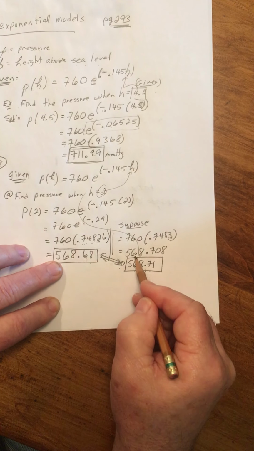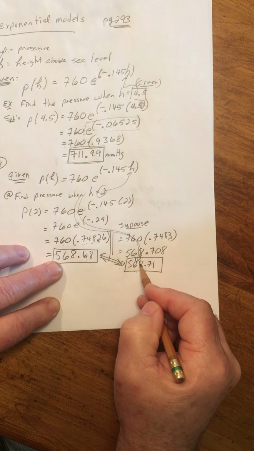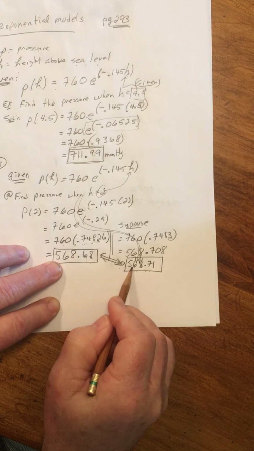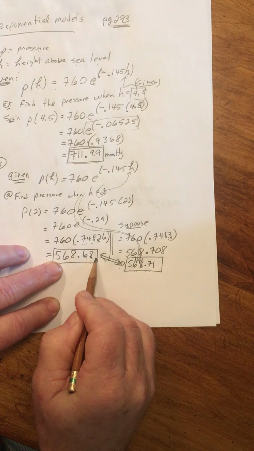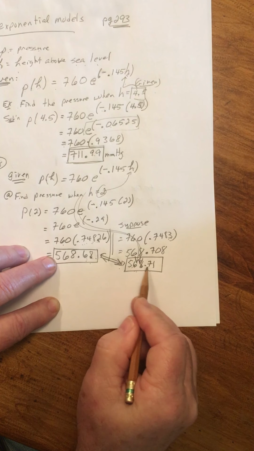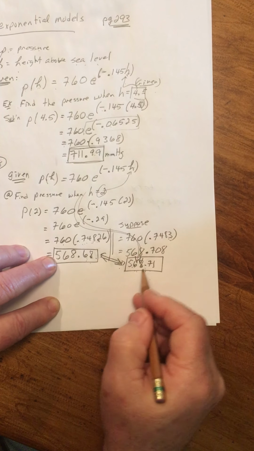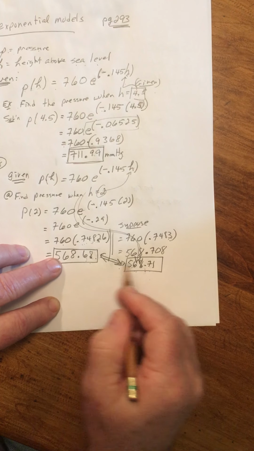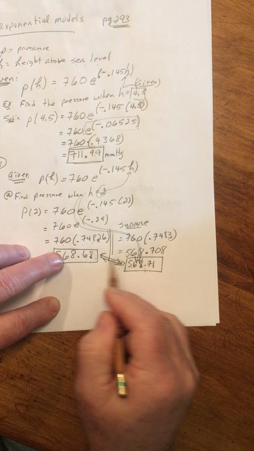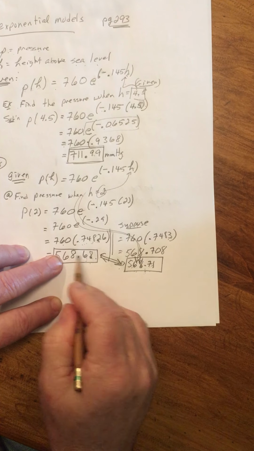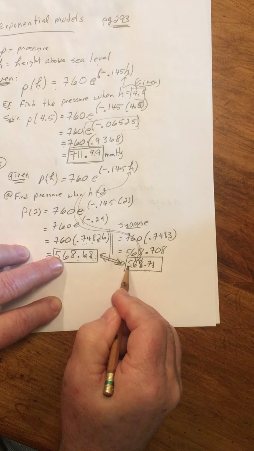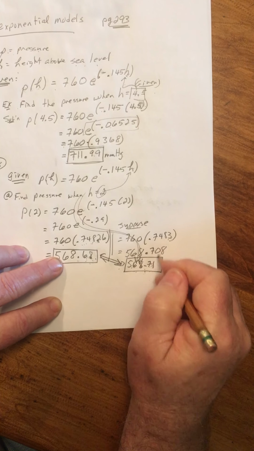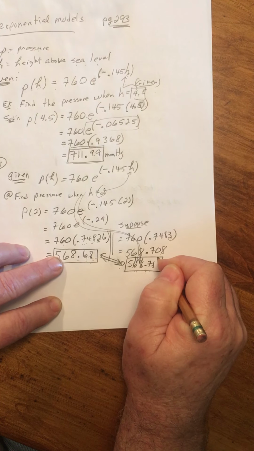If you show your work, I will not penalize you for this rounding. So if you get 568.71, or maybe you round somewhere else and get 568.57, or 568.63 or 568.74, if you get something reasonably close to this, then I will attribute that to simply a rounding difference, and I'm not going to penalize you for that.